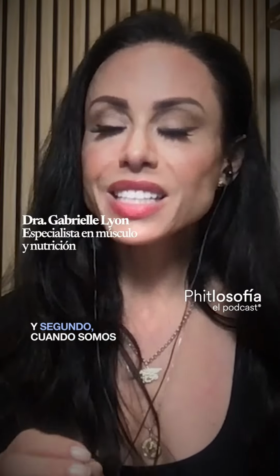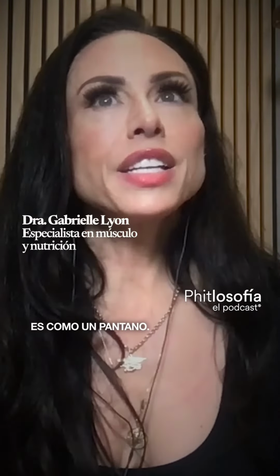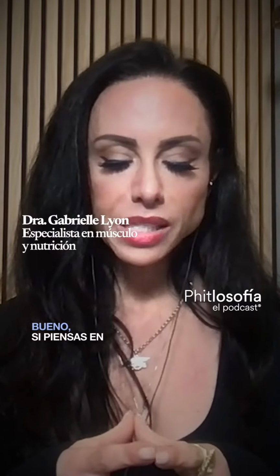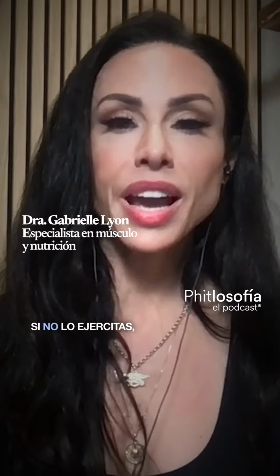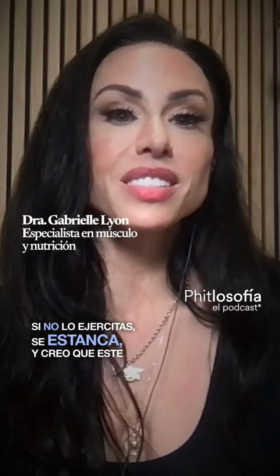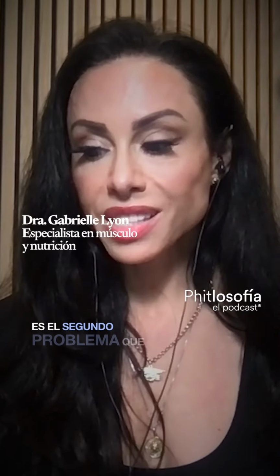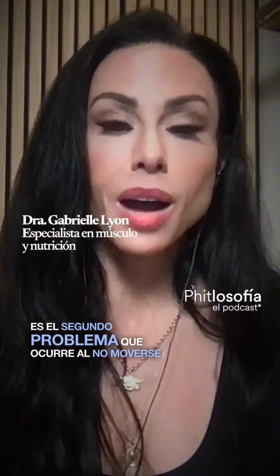And then second, when we are sedentary, it's kind of like a swamp. If you think about your muscle like a lake or a stream, it has to have movement. And when you don't exercise your muscle, it becomes very stagnant. And this, I think, is the second problem that happens with not moving enough.